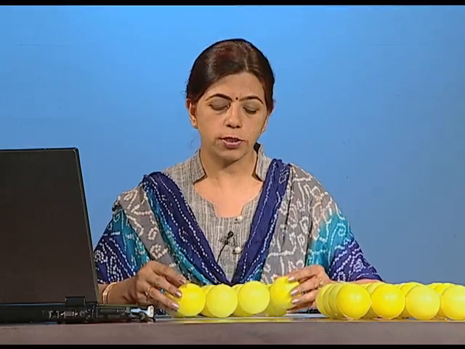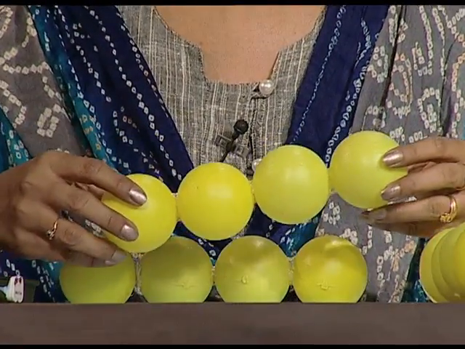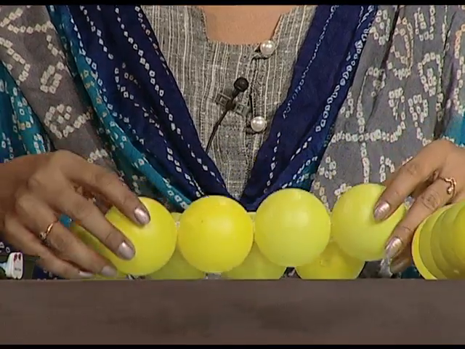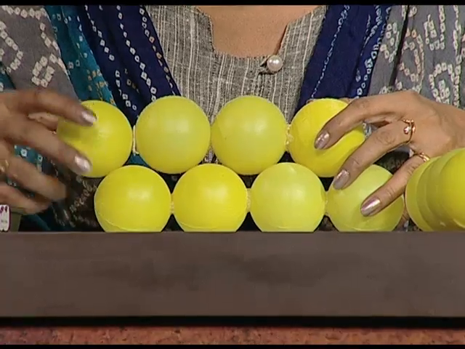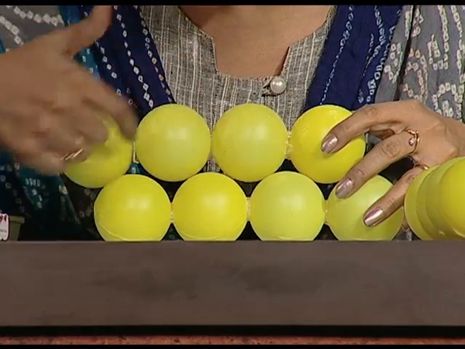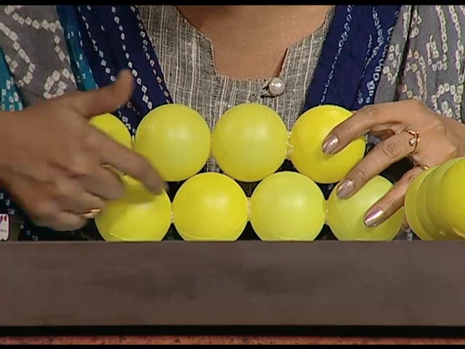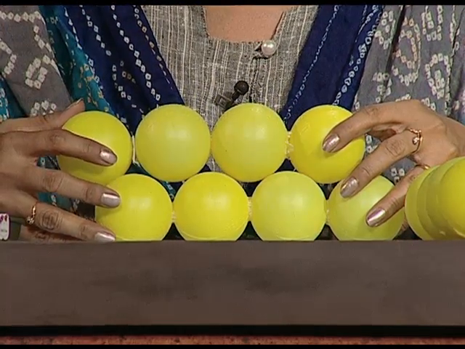In two-dimensional packing, I have a second option. Suppose I arrange the second layer in the grooves of the first layer, that is this way. You can see that this is the first layer and these are the grooves, and the second layer is kept between the grooves of the first layer.